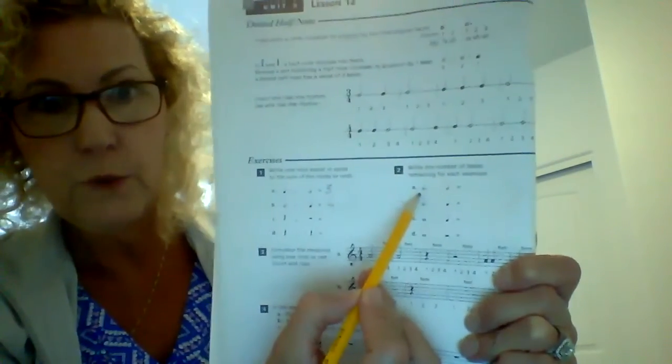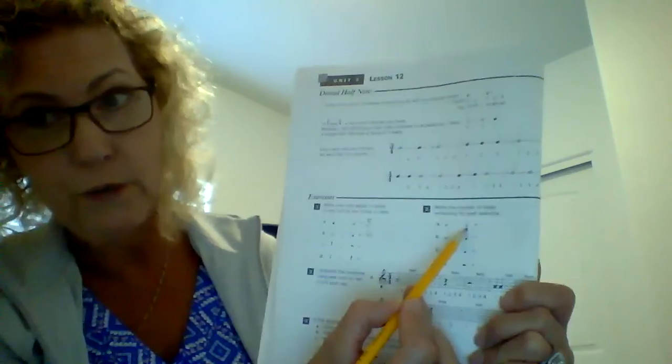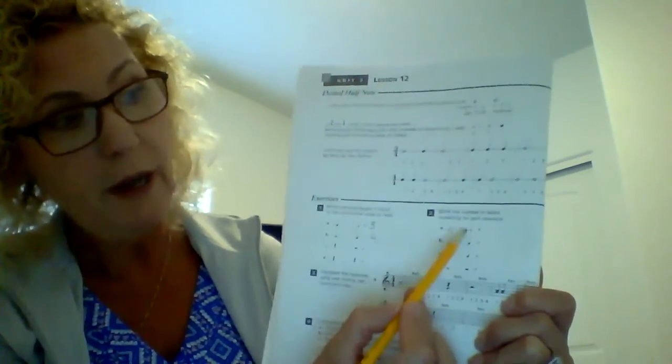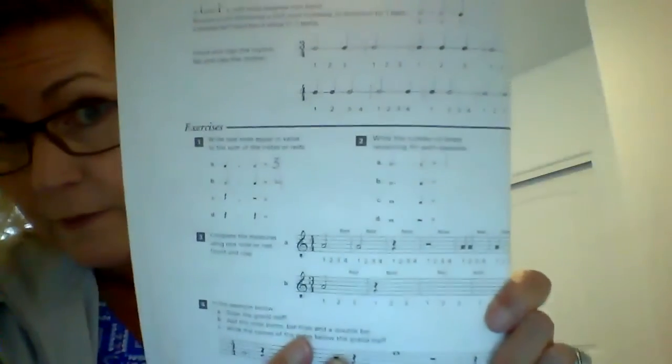On the second one, it says write the number of beats remaining for each example. So now it's subtracting beats, right? We had a dotted half note, which was 3, minus a half note, which is 2. 3 minus 2 is 1. Advanced math. Right? Easy peasy. You guys got this.